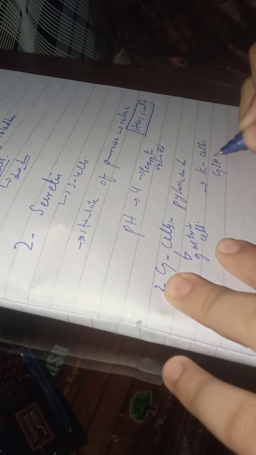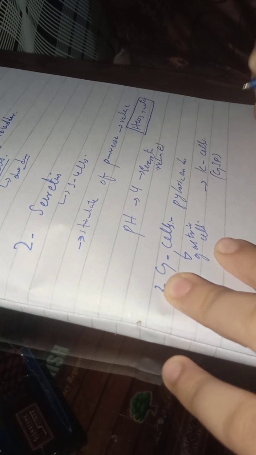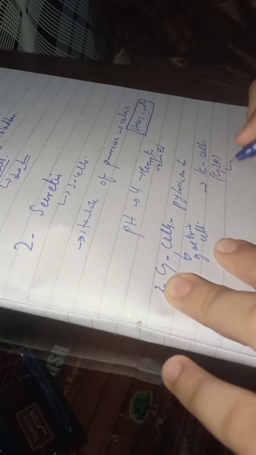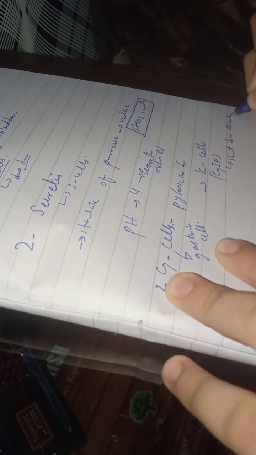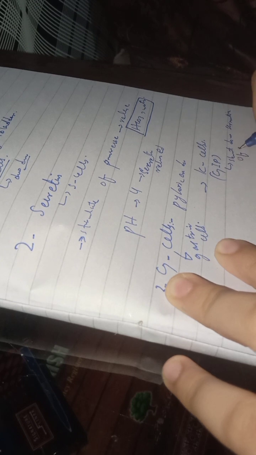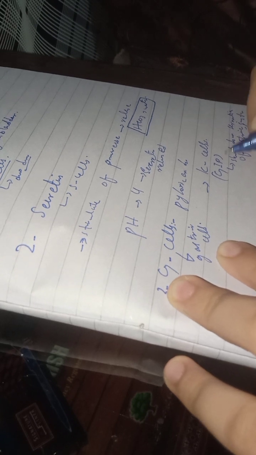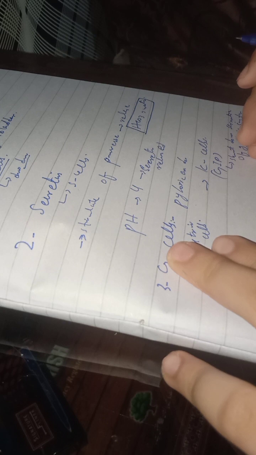These are present in the duodenum and release the gastric inhibitory peptide, GIP. It will shut down the secretion of gastric juice or gastrin in the stomach if the secretion is too high.